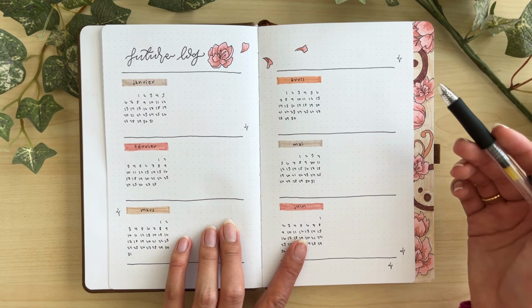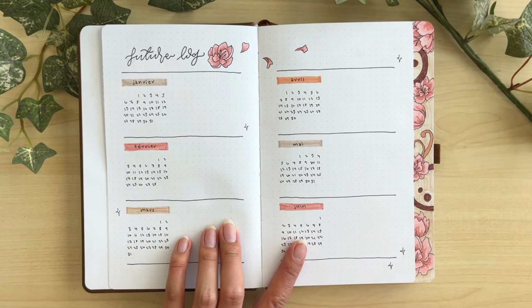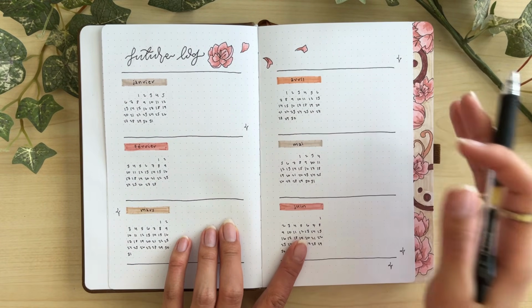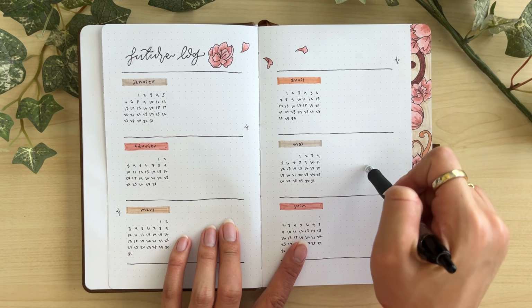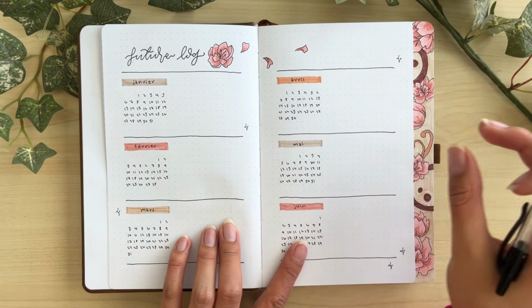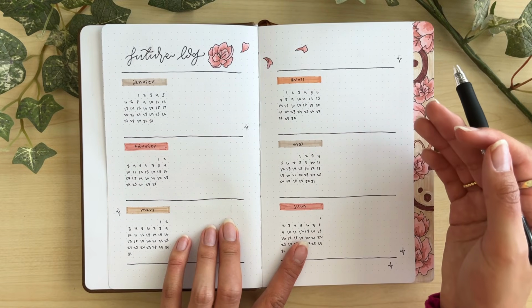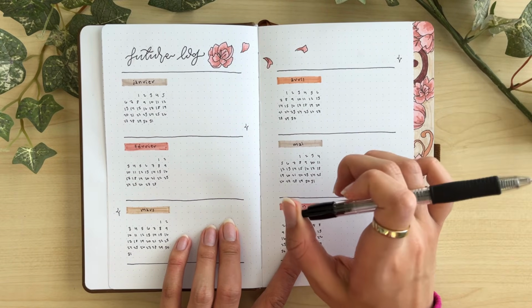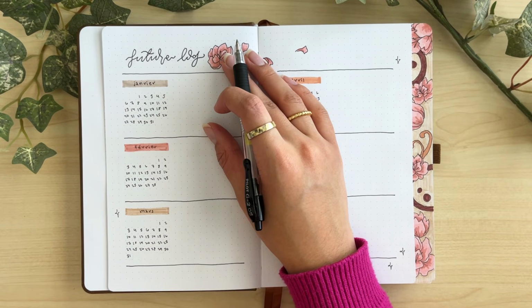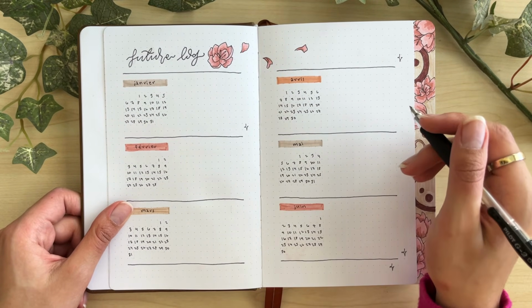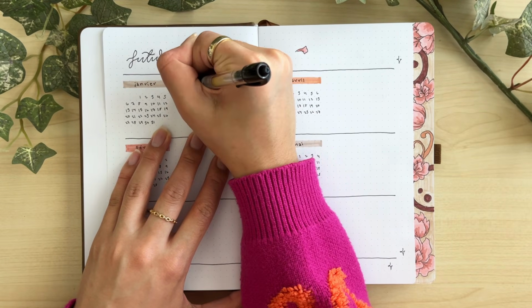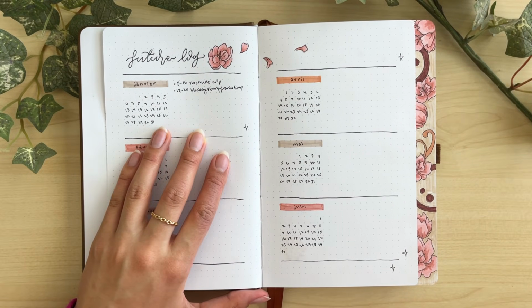So if I have a date, for example, in April or May that I want to keep track of, but I don't have the spread set up to put them in yet, I'll write the dates right here, and then whenever the month does come around, I'll transfer these dates to the monthly calendar or to the weekly spread whenever those are finally completed. Now, I do have a list of dates on my computer off camera that I want to mark here, so I'm just going to fill in the future log with a bunch of big dates that I need to keep track of going into the first 6 months of 2025.